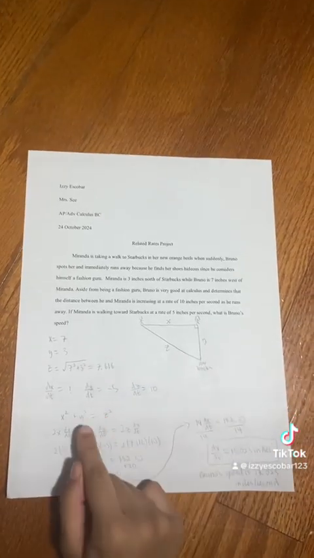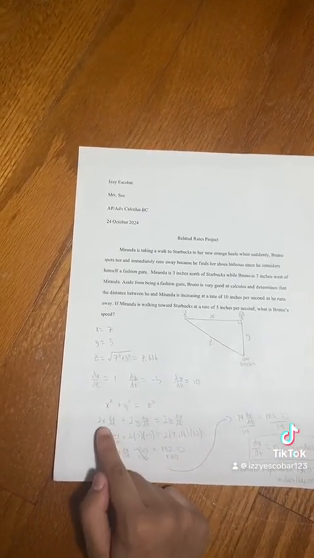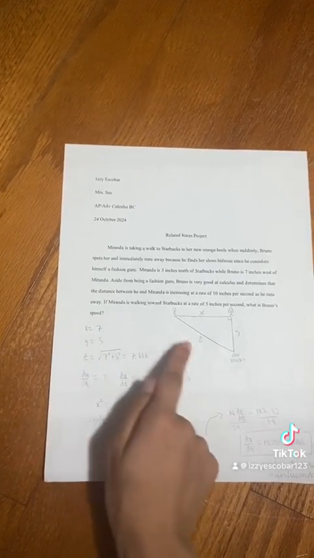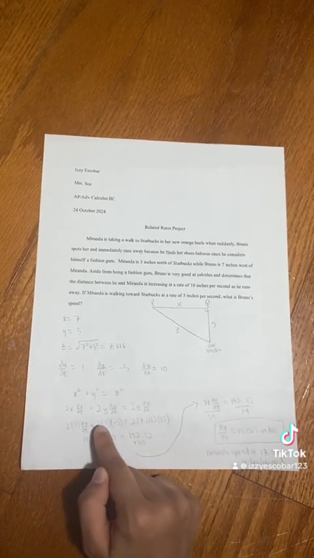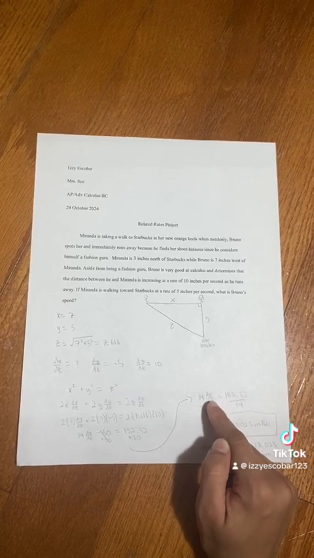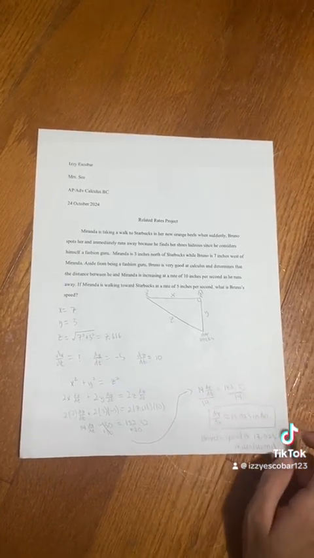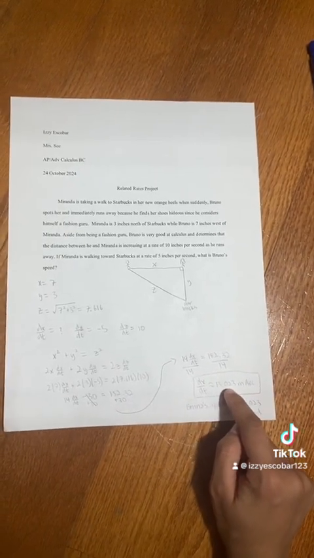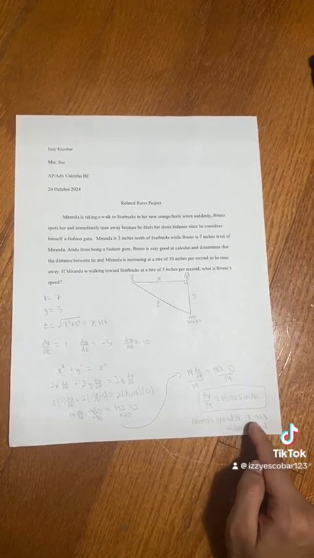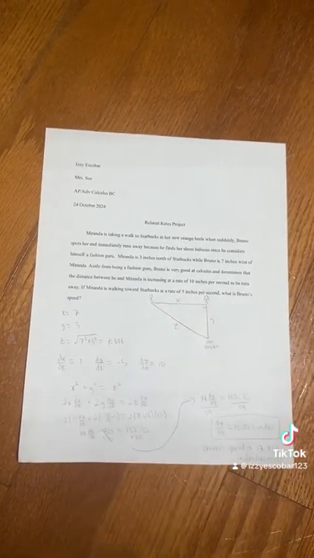Then we use our Pythagorean theorem again, and we can use implicit derivatives to get this equation right here. Then, since we already found a lot of our values, we can just plug those back in and solve algebraically for the rate at which Bruno is running, which is 13.023 inches per second. In other words, Bruno's speed is 13.023 inches per second as he runs away from Miranda.